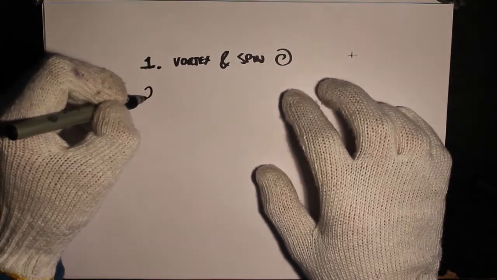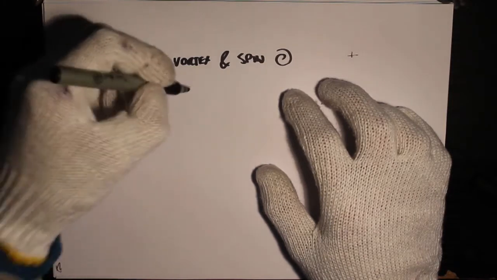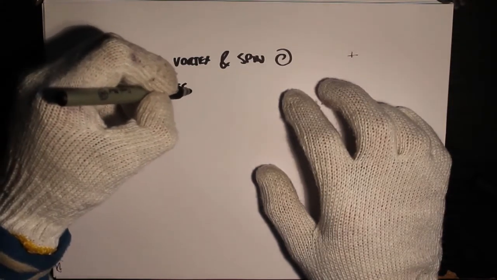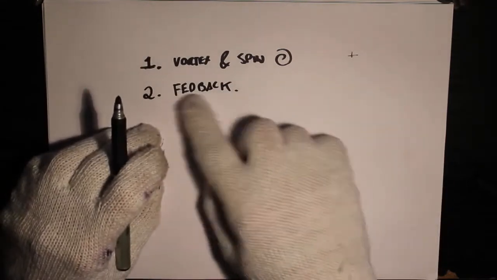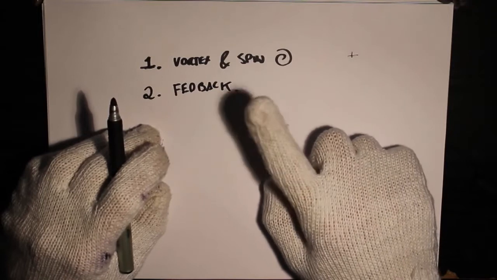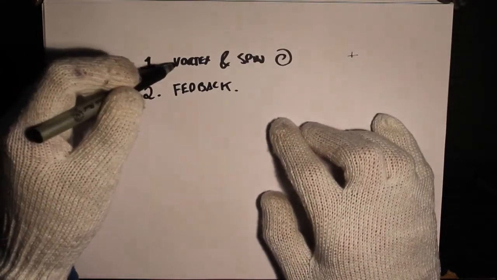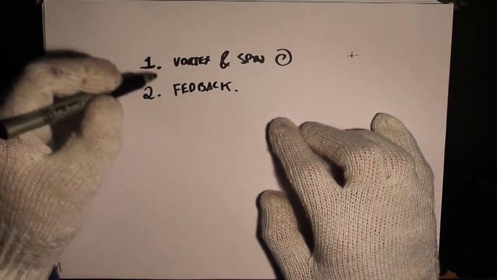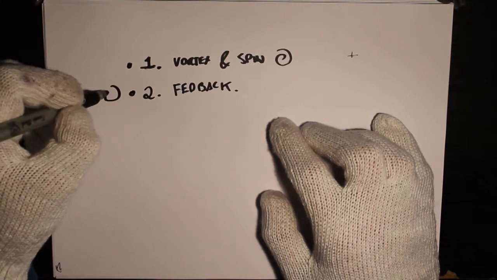And the second system, which is incorporated into the spin, is feedback. And that is basically recycling the energy. So the vortex is the spin, and the feedback is recycling.